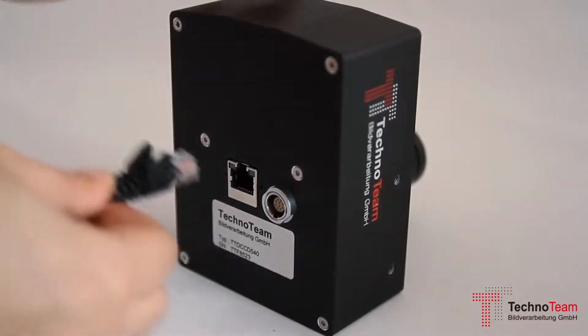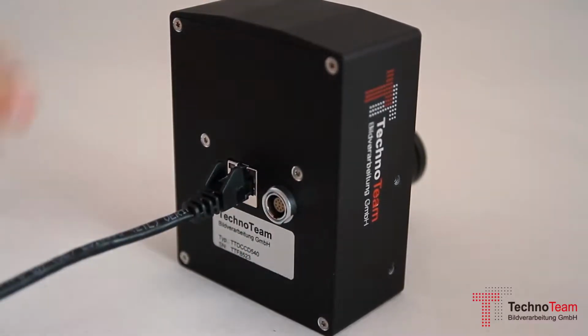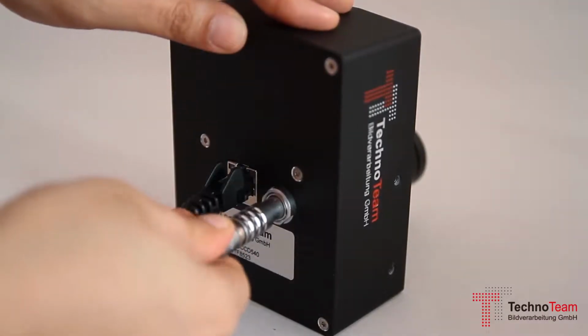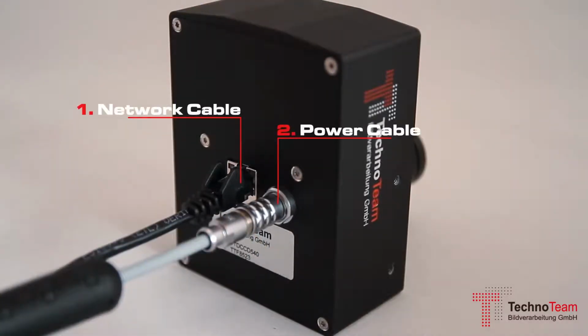As soon as the camera is attached to the power cable, it starts looking for signals. Therefore, in order to keep your camera from going into a sleeping mode, always attach the network cable before the power cable.